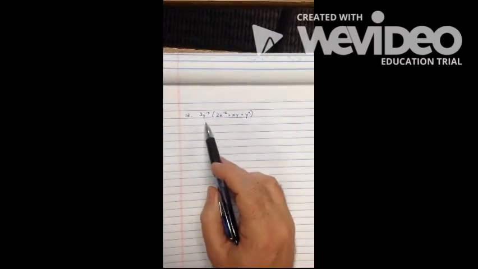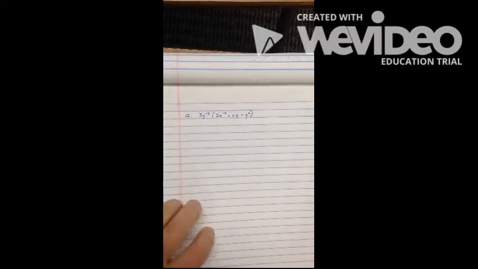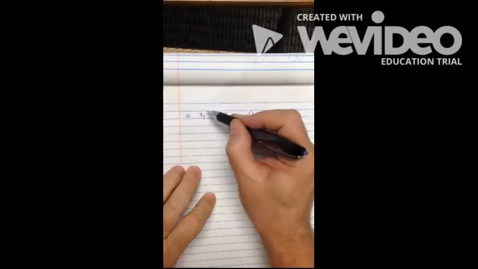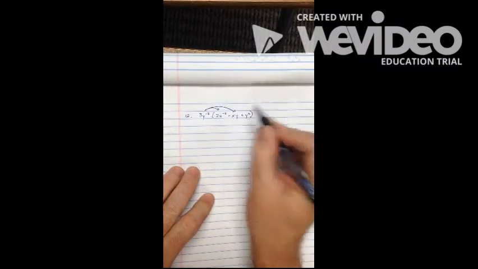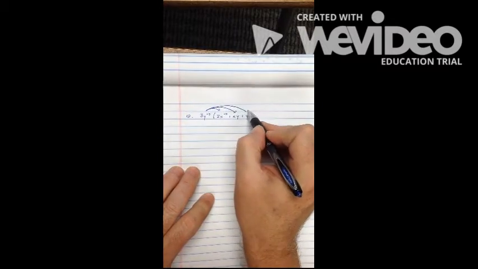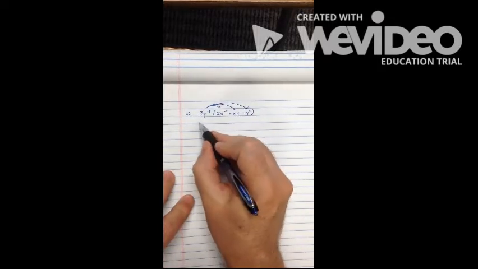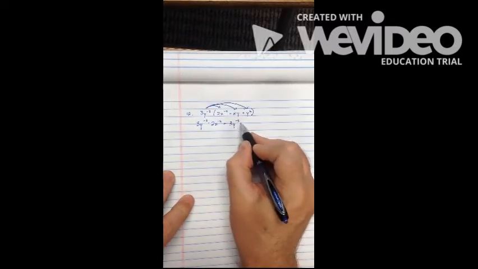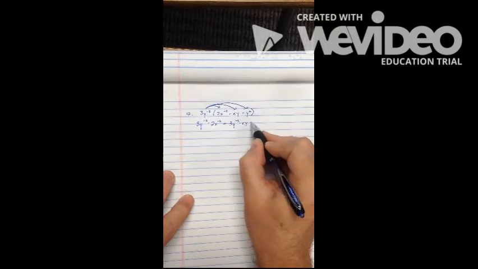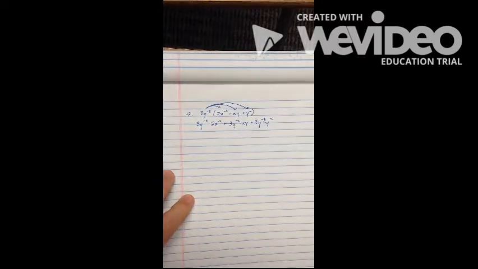We got 3y to the negative 3 times 2x to the negative 2 plus xy plus y squared. Okay, I'm going to distribute this 3y to the negative 3 times each of the three terms inside the parentheses. When I do that, I'm going to be real explicit here: 3y to the negative 3 times 2x to the negative 2, plus 3y to the negative 3 times xy, plus 3y to the negative 3 times y squared.